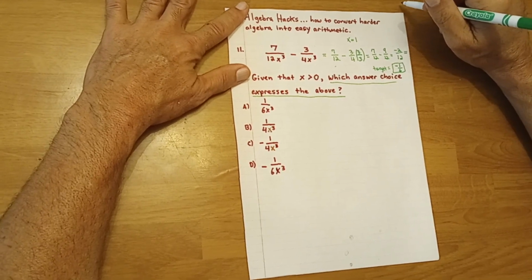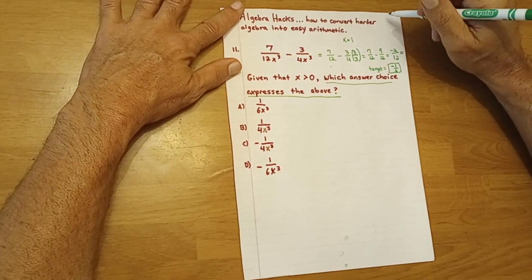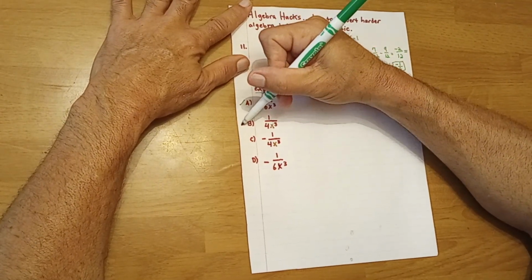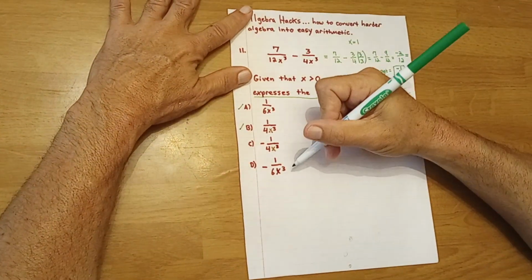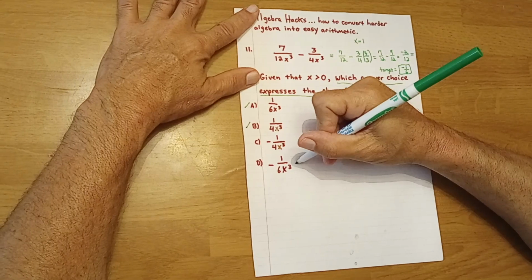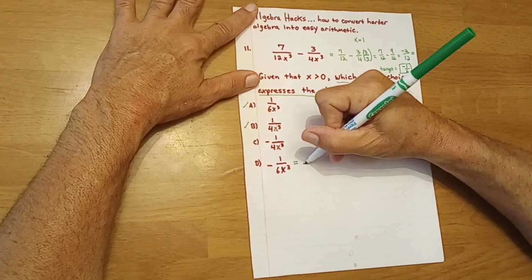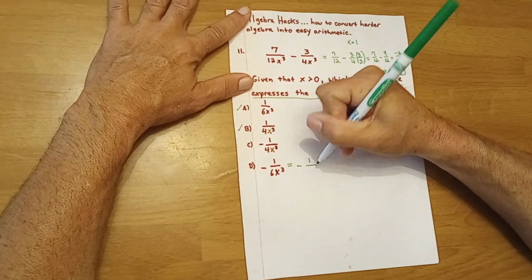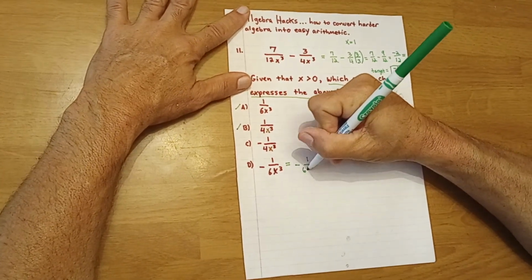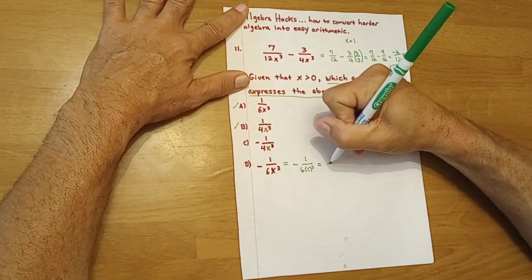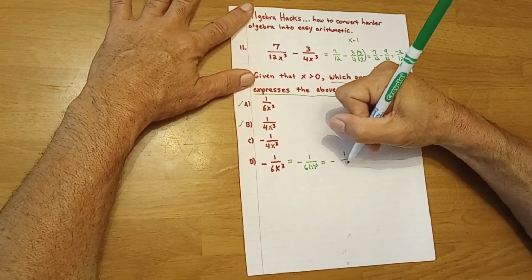Well, clearly, if we look at the answer choices, A and B are positive, so they cannot be right. And I might try this one first. It has a 6 in it, and I think this is going to be the correct answer, right? We have negative 1/6 times 1 cubed, which is going to be negative 1/6.